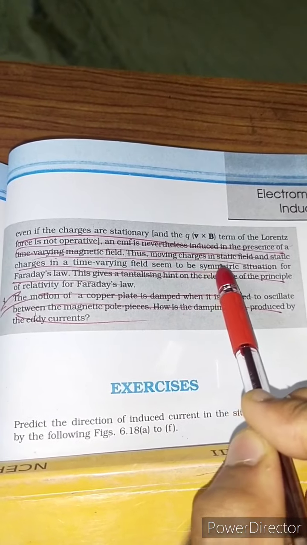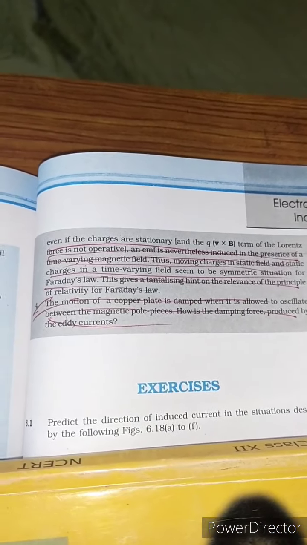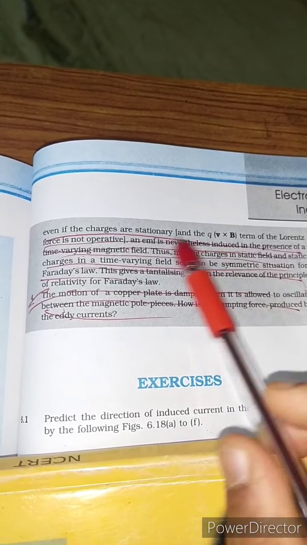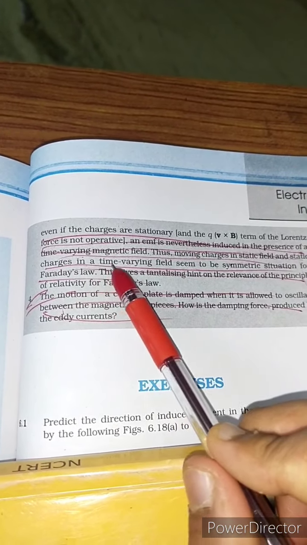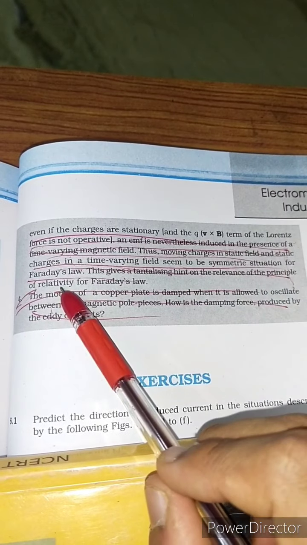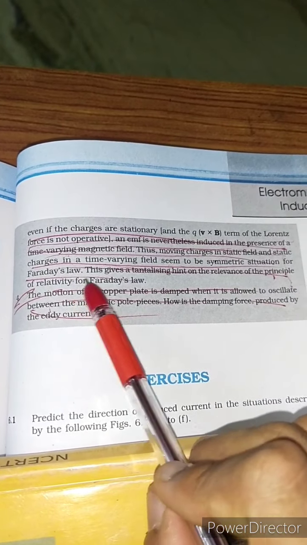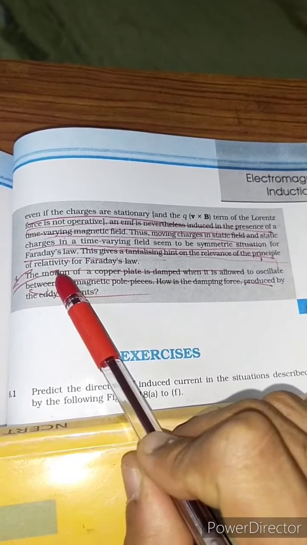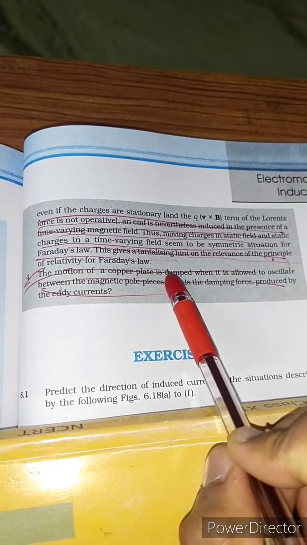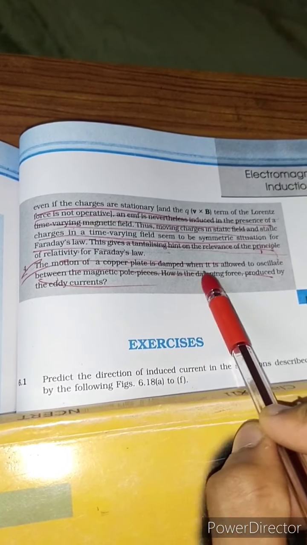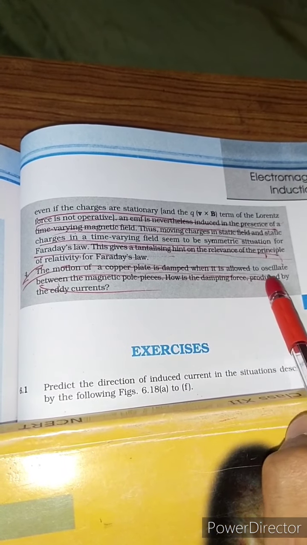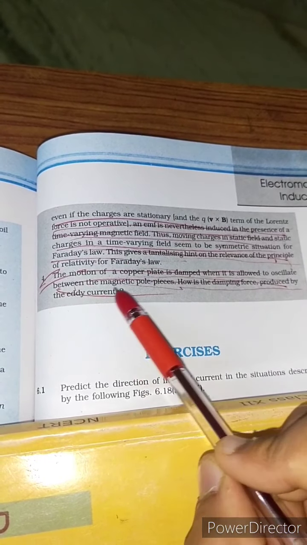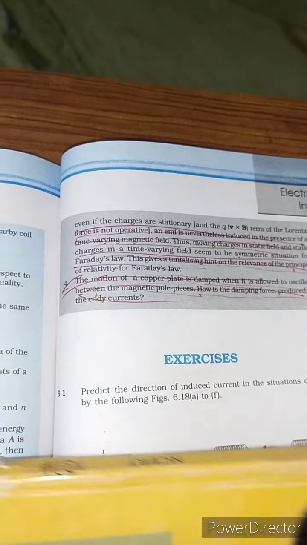Thus, moving charges in a static field and static charges in a time-varying field seem to be a symmetric situation for Faraday's law. This gives a tantalizing hint on the relativity principle in Faraday's law. The motion of a copper plate is damped when it is allowed to oscillate between the magnetic pole pieces. How is the damping force produced? By eddy currents. Okay, here the chapter ends.